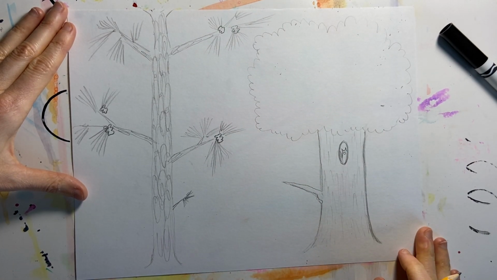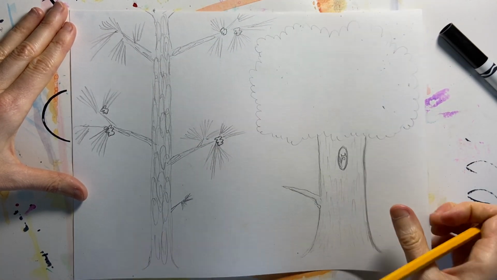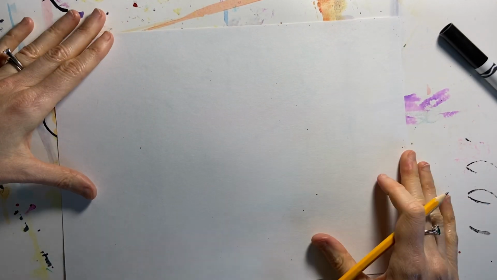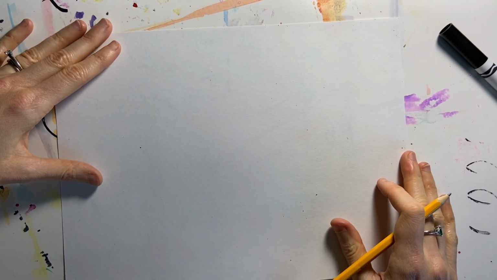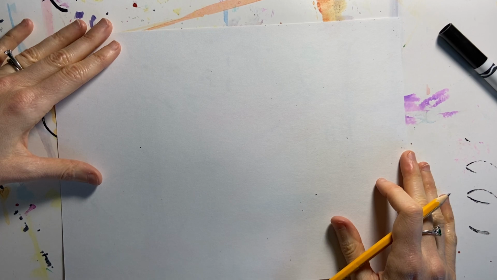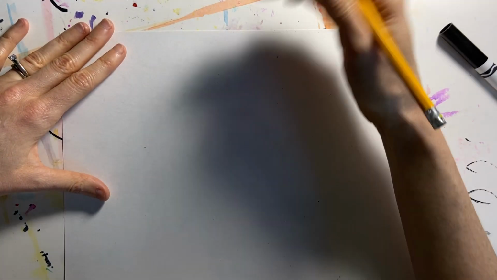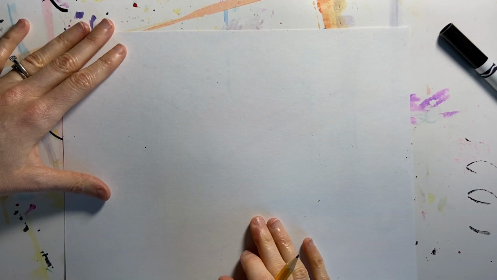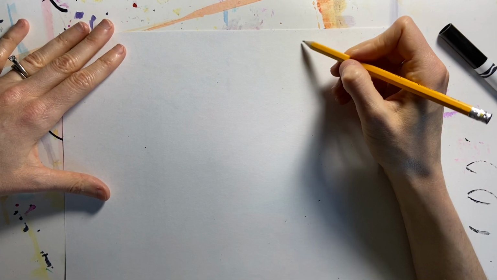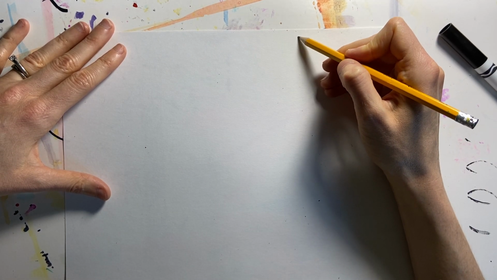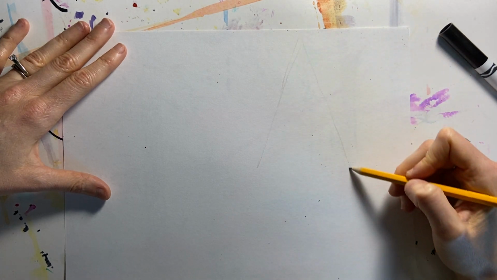So there's a couple of different types of trees. I'm going to flip my paper over and think about some other types of trees. Now, we have a fir tree. A fir tree is an evergreen tree. There are a lot of different types of fir trees, but we have them for our Christmas trees. They typically have sort of a triangular shape.